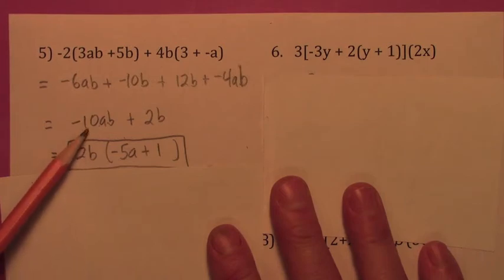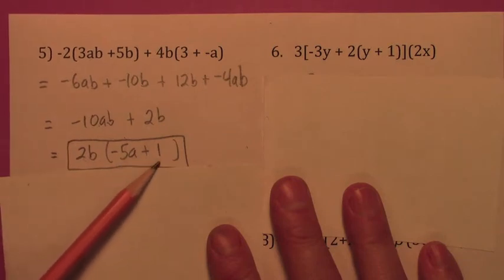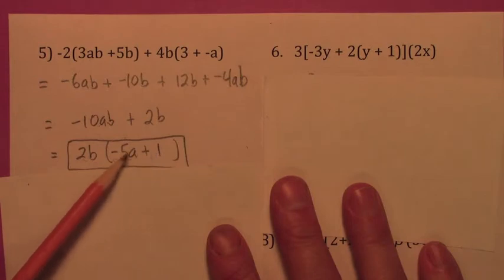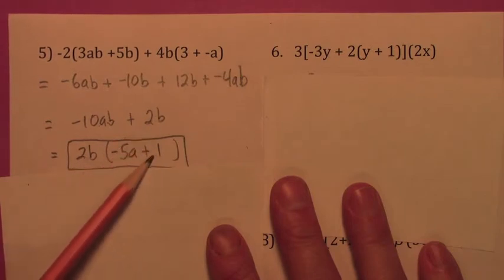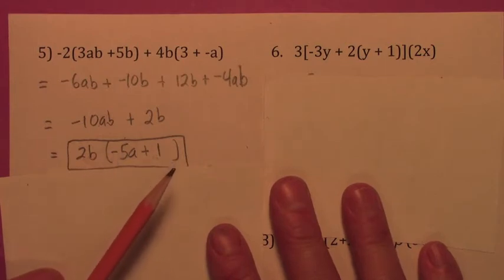When you take a 2b out of this one, what do you multiply 2b by to get negative 10ab? The answer is negative 5a. You have to have a 1 here. It would be easy just to put 0 here, but that's not right. If you don't have a 1 here, what do you multiply 2b by to get 2b? The answer is 1. But if you don't put a 1 there, it's going to be wrong. When you multiply back through, you're not going to get it.